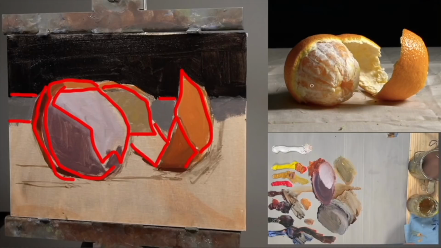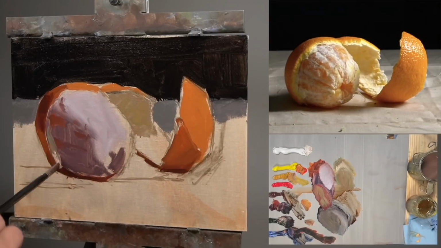So to sum it all up, all I'm thinking about at this phase is these big shapes of value and laying down as close as I can accurate value relationships. I know it's not going to be 100% accurate right now, but I want to get it close enough and have the relationships be close enough so I can build more colors and values on top of them and know they're going to be right.